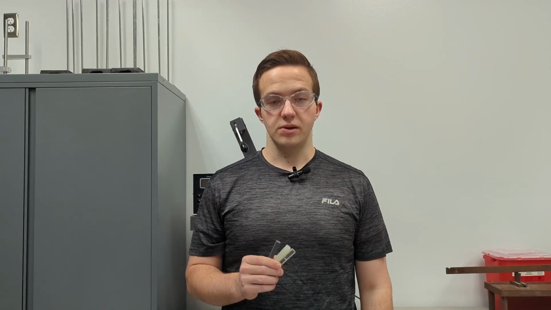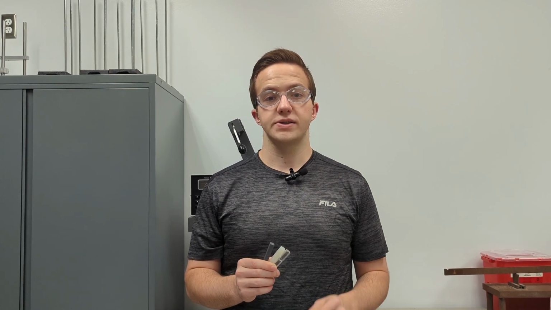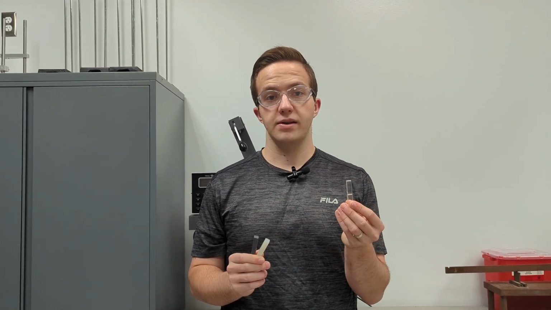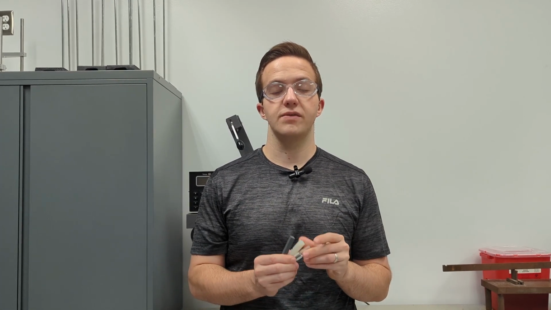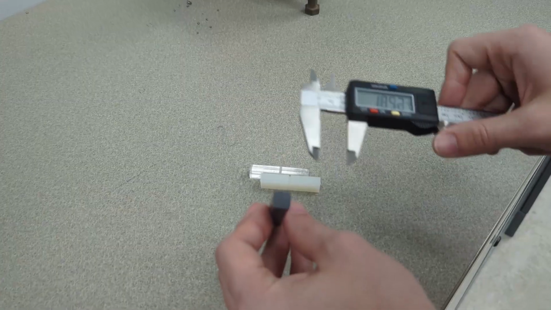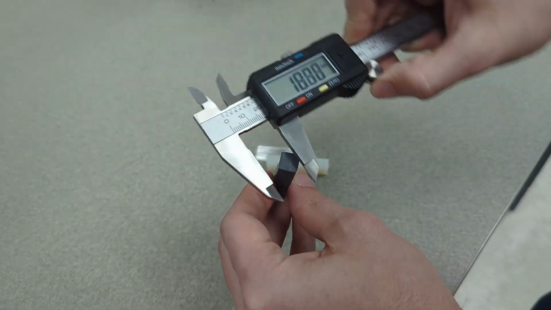The impact tester will be used to measure the energy required to break samples of polymethyl methacrylate, PMMA, polyvinyl chloride, PVC, and Nylon. The break energy values will be used to calculate the impact toughness of each of the materials. Measure the cross-sectional area of each of the samples.